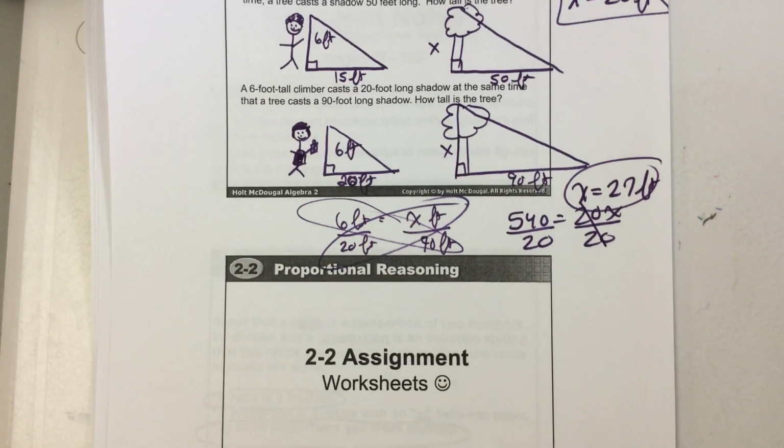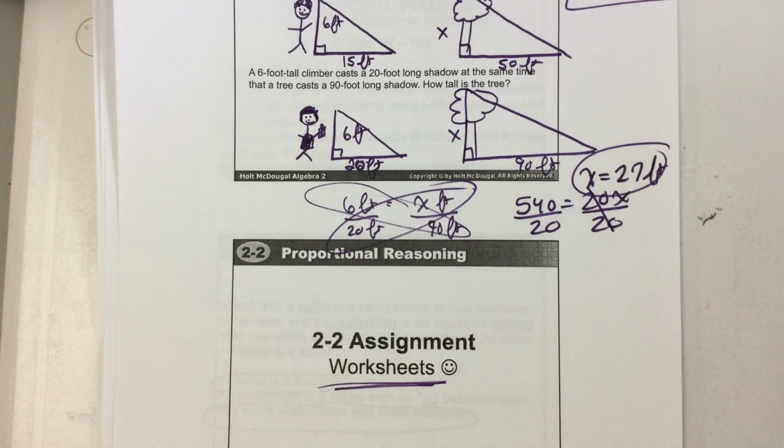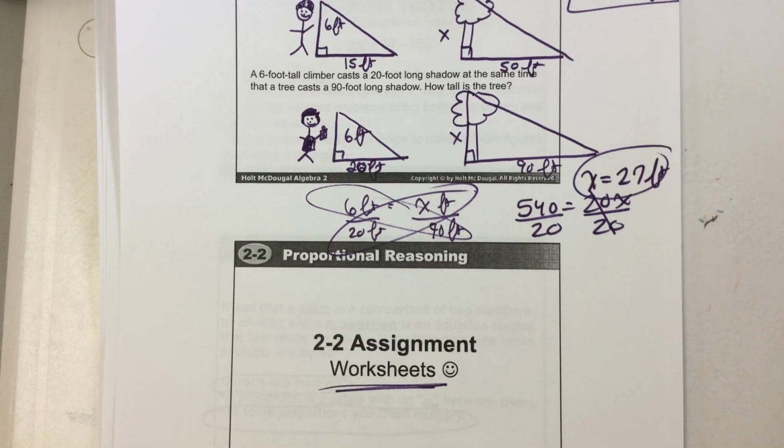And that, my friends, is 2.2. Your assignment for today is worksheets. Hope you had a great day learning about proportional reasoning.